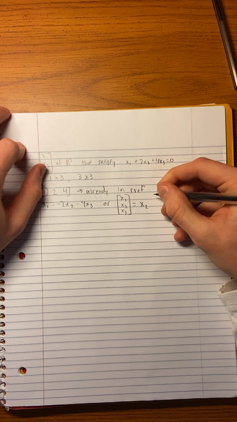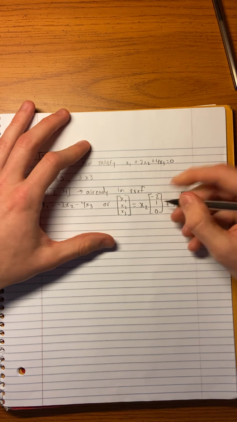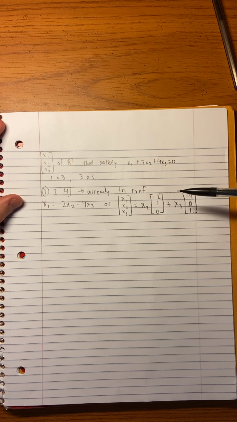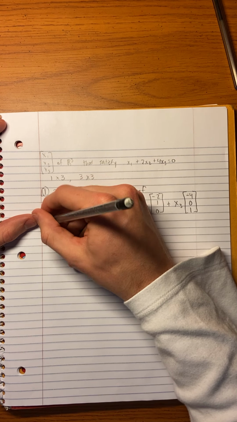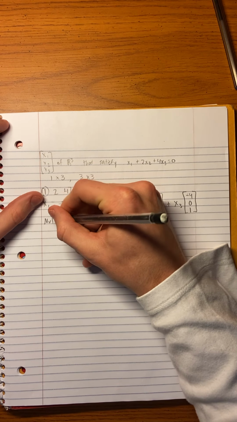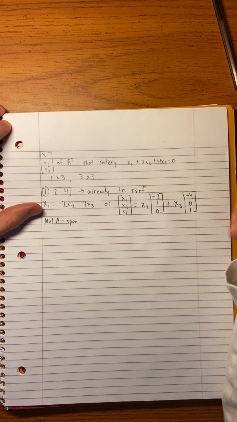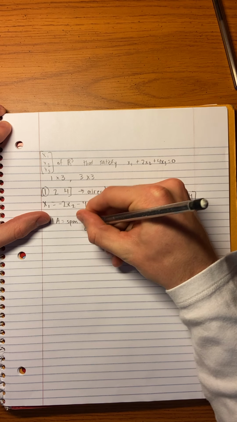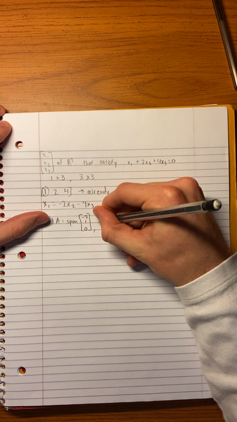and then plus x3 times negative 4, 0, 1. And so we can see that if we're finding the null space, right? So the null space of A is going to be the span of negative 2, 1, 0. Sorry, I'll try to pick up my pace a little bit. Negative 4, 0, 1.